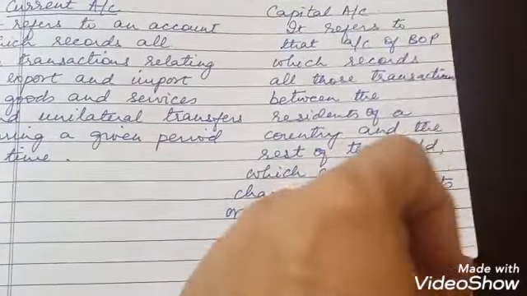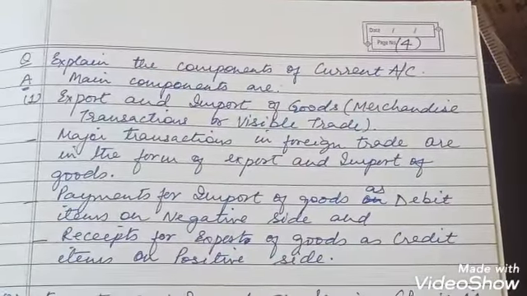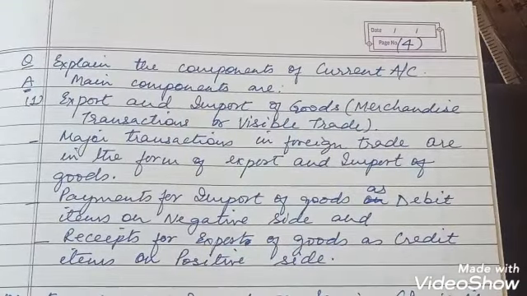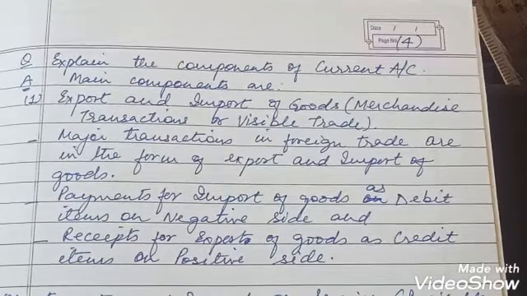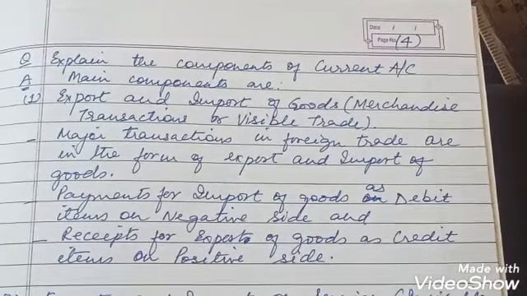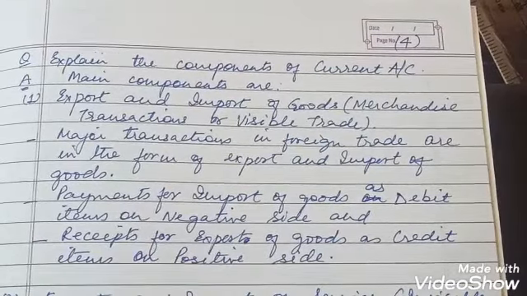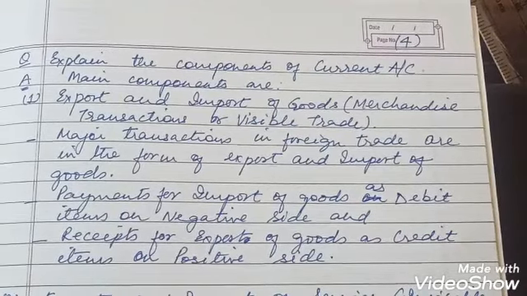Let us go a little more in detail in understanding what are the components of a current account. Children, this is a long answer for maybe 3 to 4 marks. It's an individual question every point. You may get application questions asking you to identify a component given to you, whether it is a current account transaction or a capital account transaction.